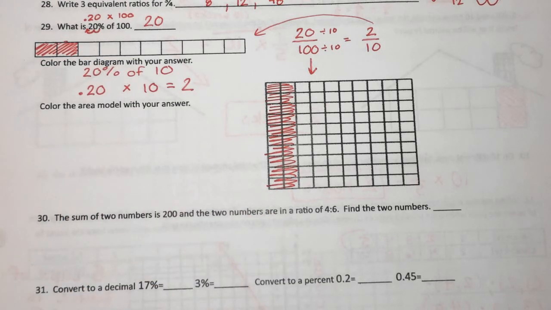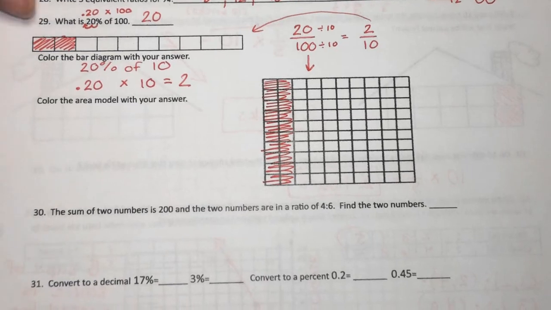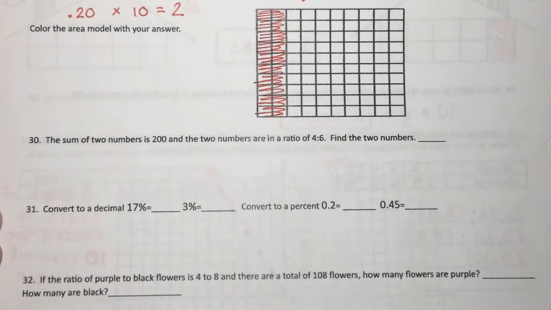All right? All right, guys, we need to pick it up because the bell's going to ring in shortly and we don't want to be interrupted.